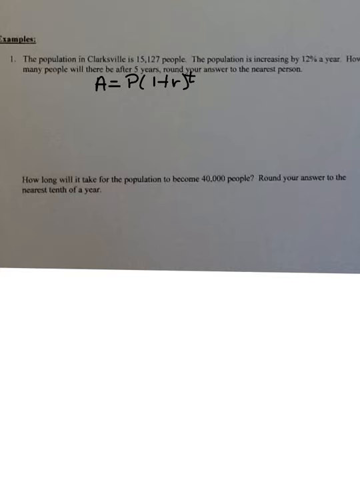So we're starting off with 15,127 people. We have a 12% increase every year. We want to know how much is there after 5 years. So it does say how many people will there be. So that means I would be solving for A. So we have A equals, the initial population is 15,127 times 1 plus your rate. So I have 12%, which is going to be 0.12. And my time, I want to know how many people after 5 years. So my time is 5. So that you could just plug in your calculator all at one time.